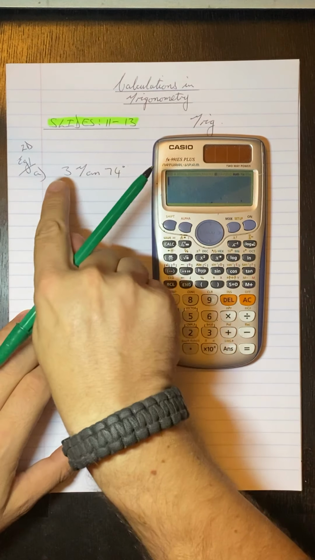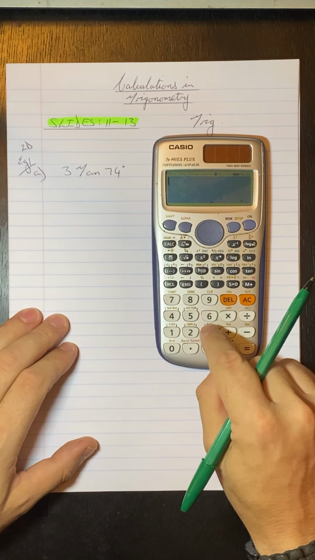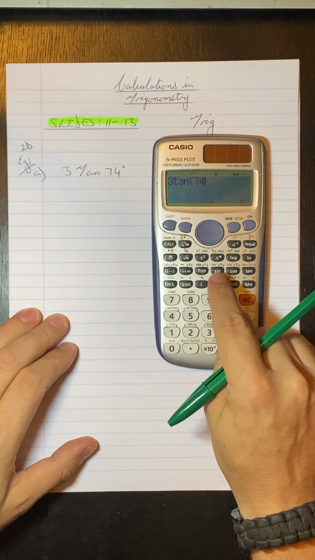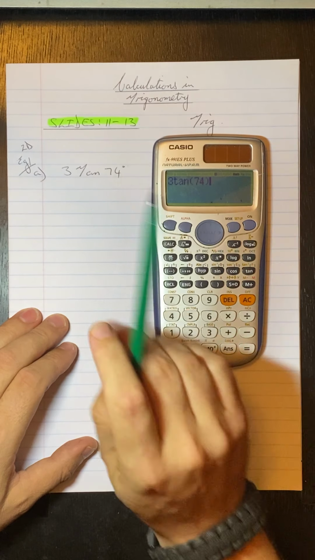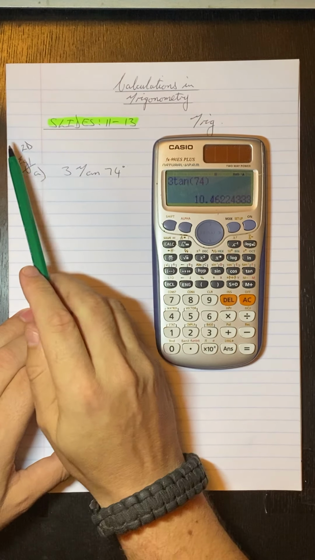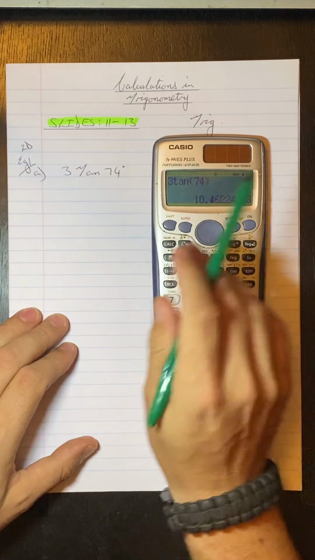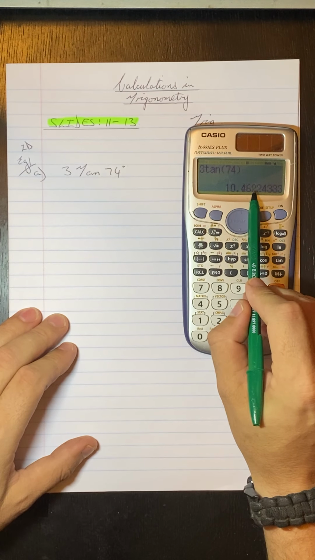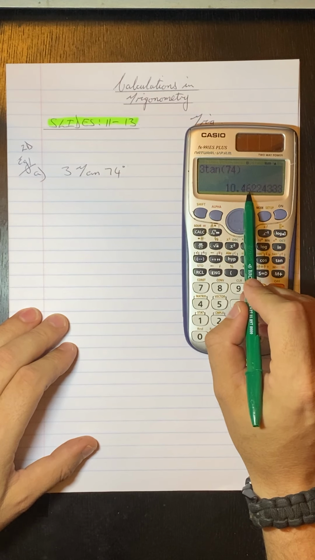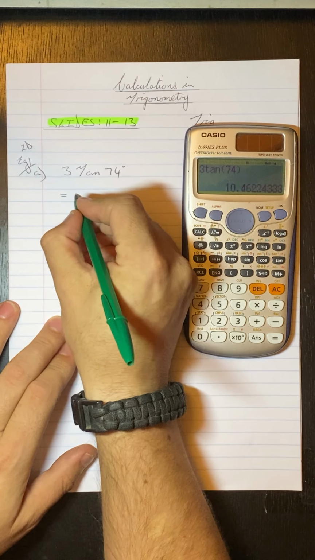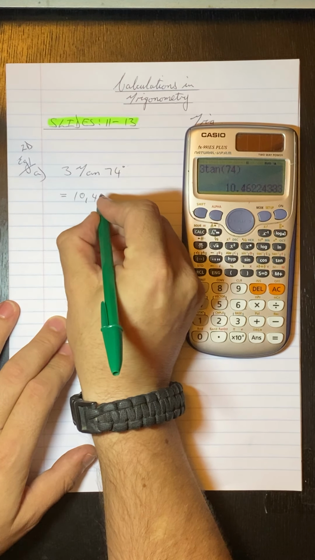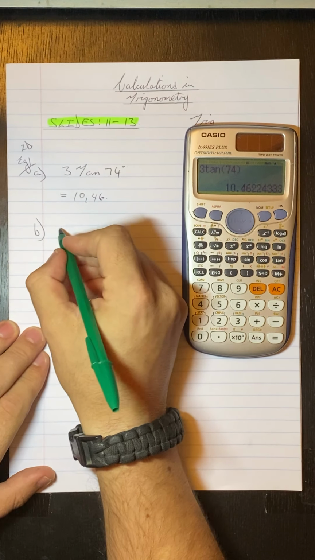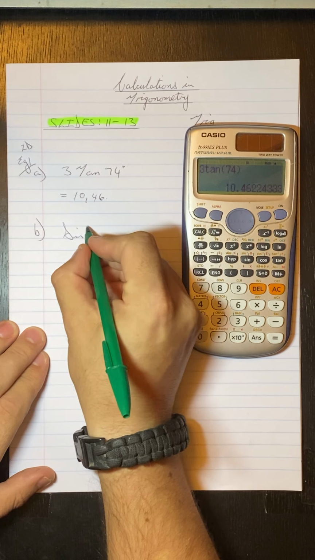Next, we're just going to plug this in as is. So we're going to go 3 tan 74 and close your bracket. You can see it looks exactly how it's written there, and then press equals. Remember, they want us to round it off to 2 decimal places. So 2 decimal places is going to be the 6. The number on the right is not 5 or more, so it stays the same. So this is 10.46.